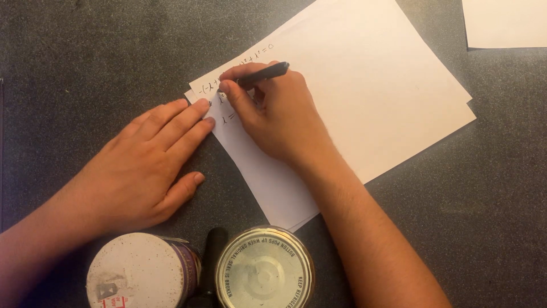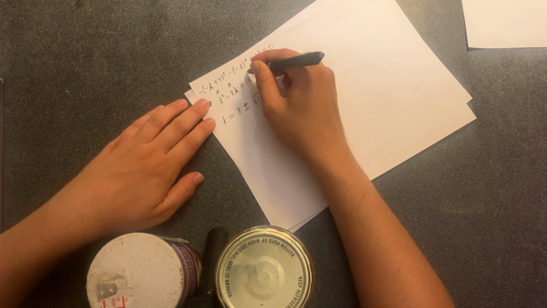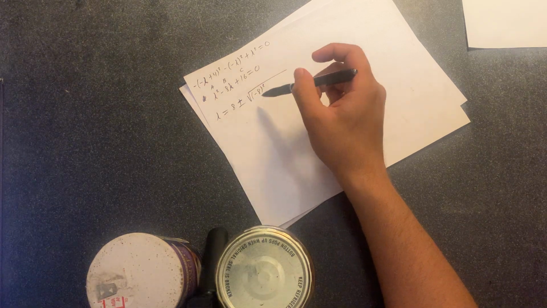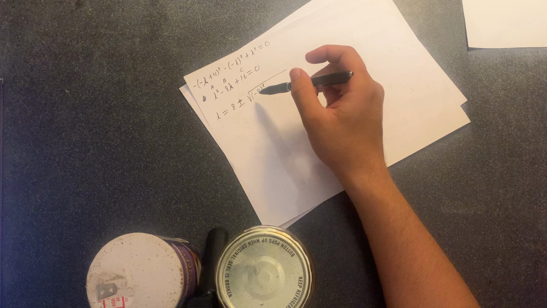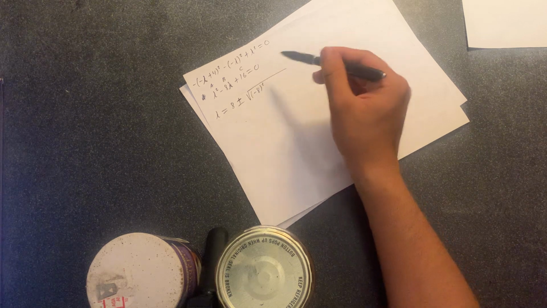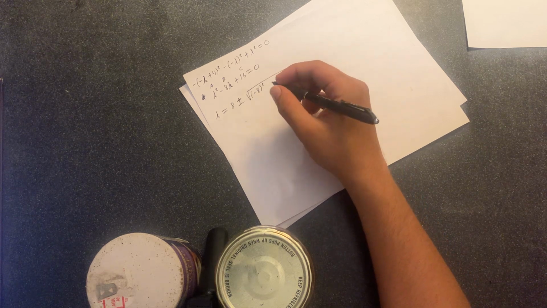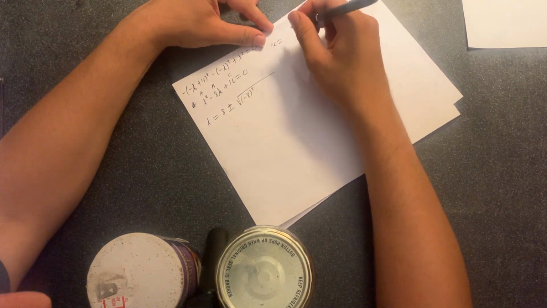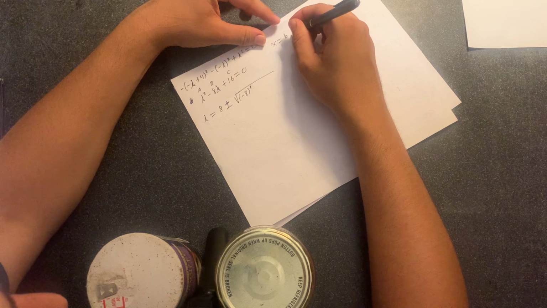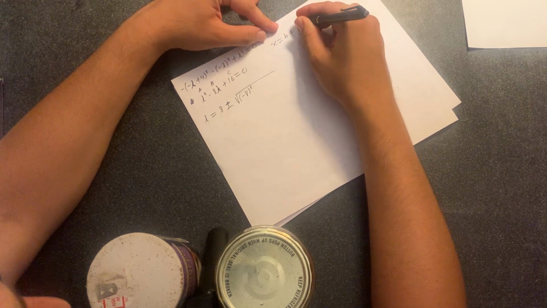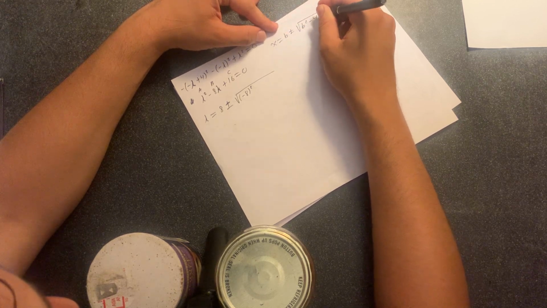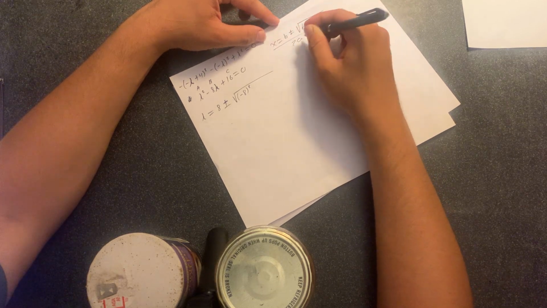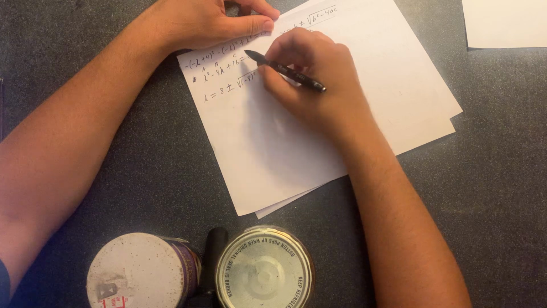So this is A, this is B, this is C. That's the quadratic formula. X is equal to negative B plus or minus the square root of B squared minus 4AC over 2A. And then you label A, B, and C.